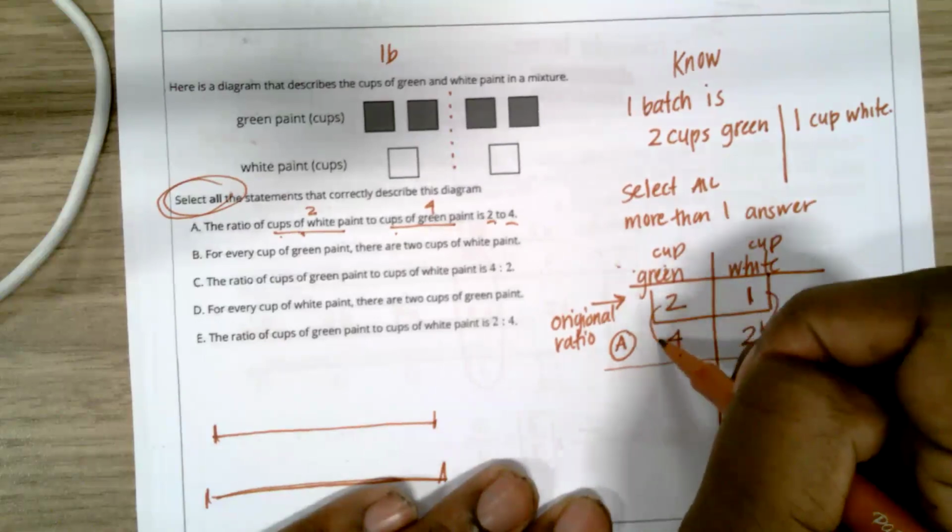I know that I put that correctly because white is 2, and this is the white side, this is the green side. And I want to see if this is equivalent. To get from 1 to 2, you multiply by 2. To get from 2 to 4, you multiply by 2. So that is equivalent, right? Because 2 to 1 equals 4 to 2. So A is correct.